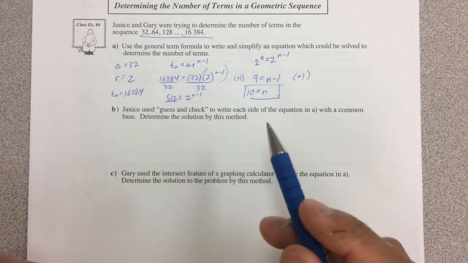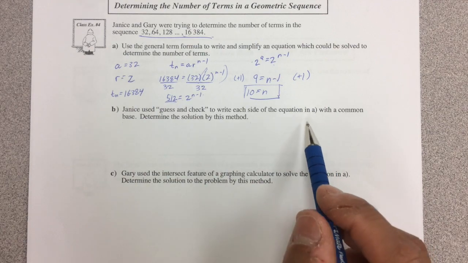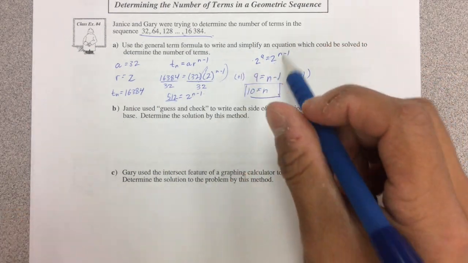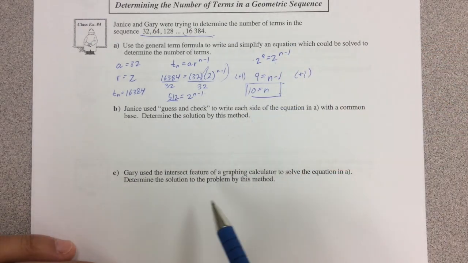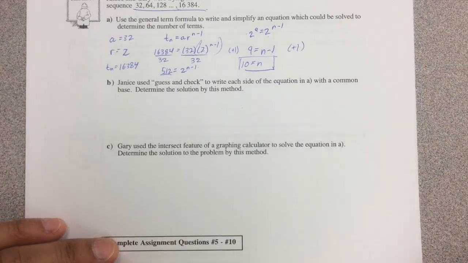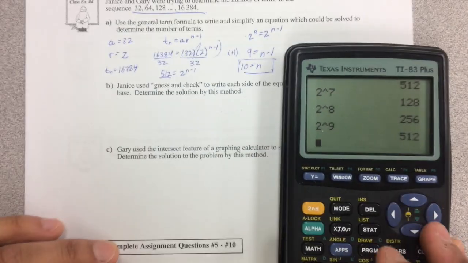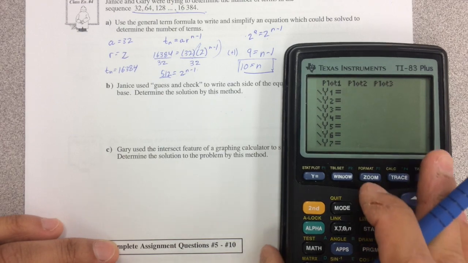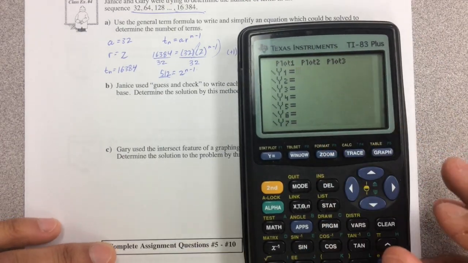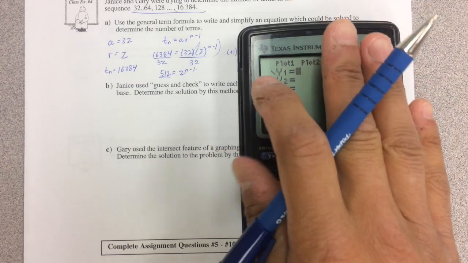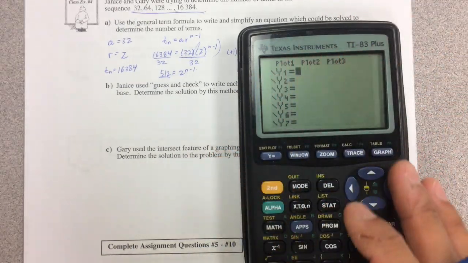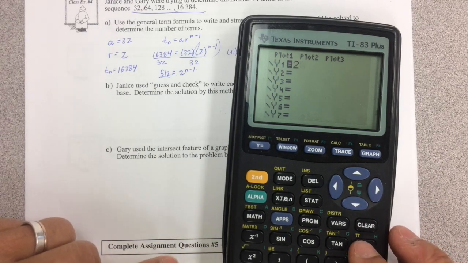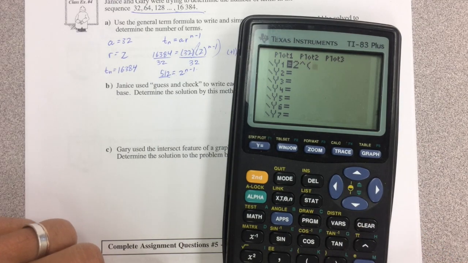Next question, Janice used guess and check to write each side of the equation. And we just did that, so you can skip this section here. And then Gary used his graphing calculator. This is where it's really good to have this graphing calculator, because if you have another one, this video won't be helpful because this is the kind that I use and recommend. It'd be a lot more helpful for you if you had this kind of graphing calculator.